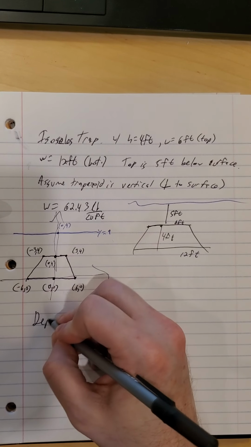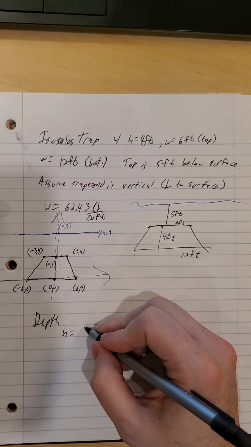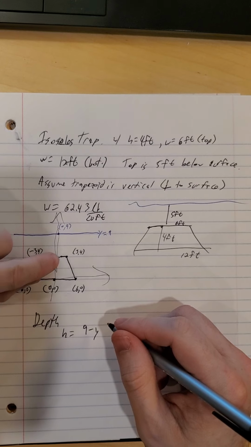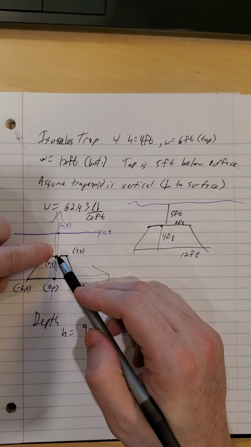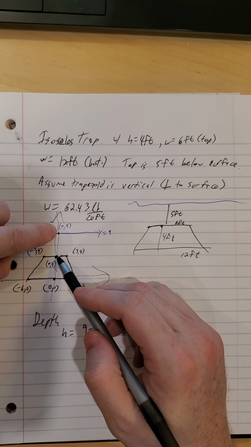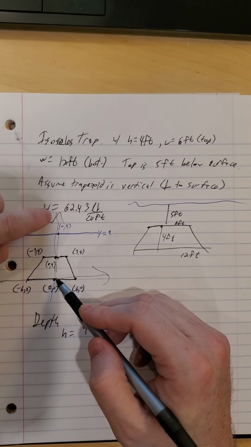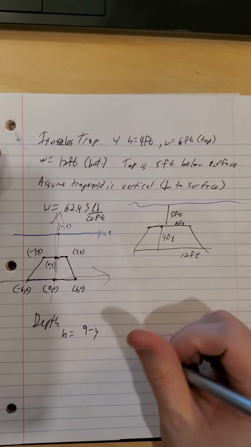So our depth, that's one of the pieces of the puzzle, which we label as height. Depth is 9 minus whatever y value we end up with. So for example, if we're at the top at y equals 4, we are at a depth of 5 feet. If we're down here at the bottom, height of 0, 9 feet altogether below the surface area.